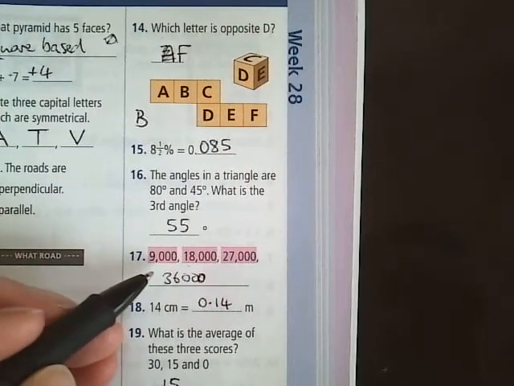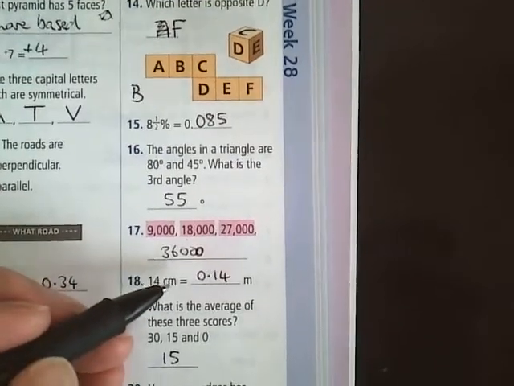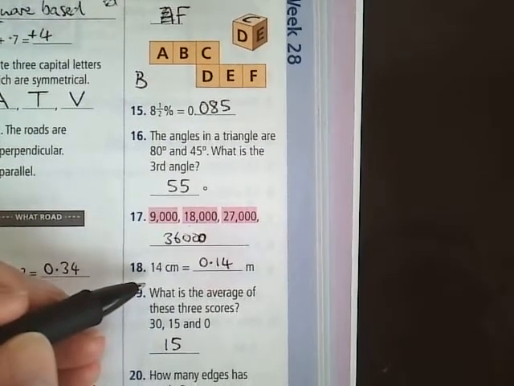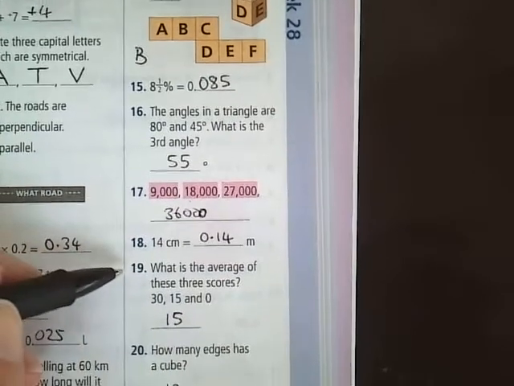No, what am I talking about? Yes, anyway, okay, never mind. The answer is 36,000. Question 18. 14 centimeters, 0.14 meters.